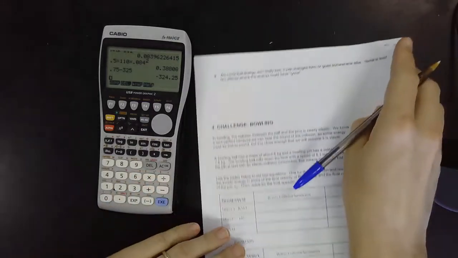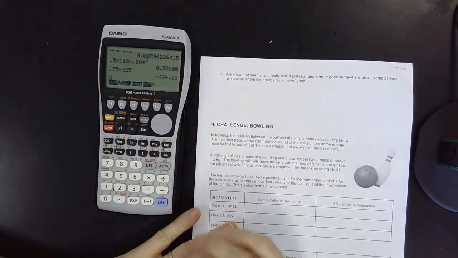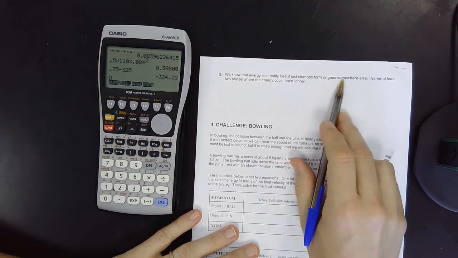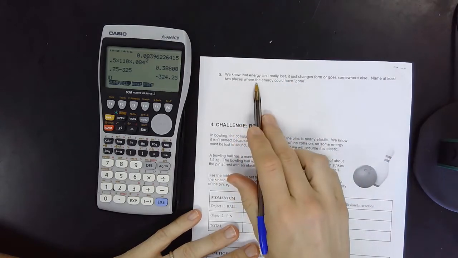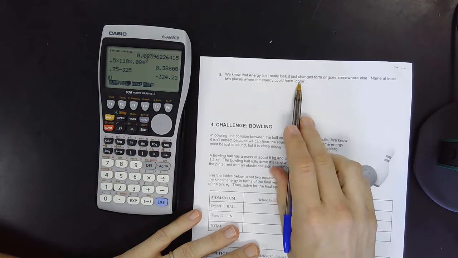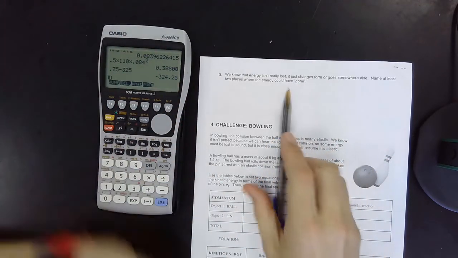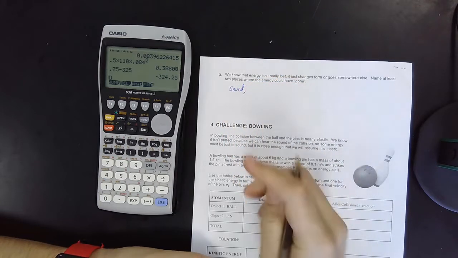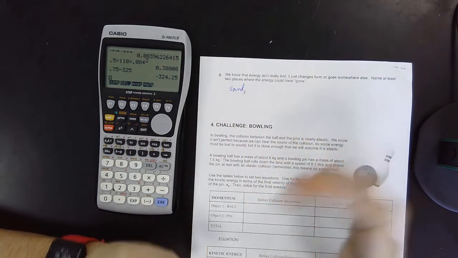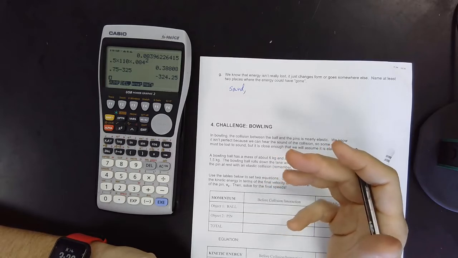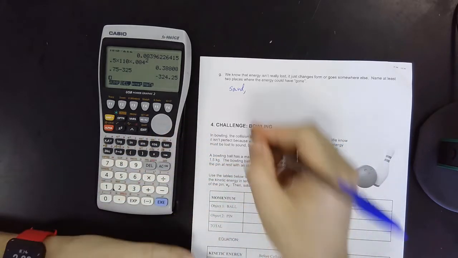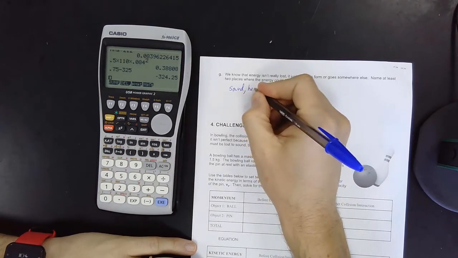Okay, now we move on. The last question here that we're going to look at, I'm not going to do the challenge today. We know the energy isn't really lost. It just changes form or goes somewhere else. Name at least 2 places where the energy could have gone. Okay, well, we talked about this before. It could go to the sound. Okay, in this case, realistically, there is definitely some friction with the ground. So it could have gone to tearing up the grass. It could have gone to heat. Okay, so we're going to go ahead and put heat there.